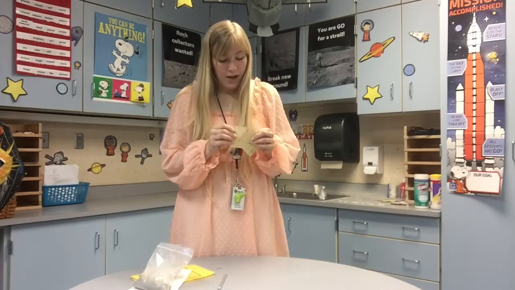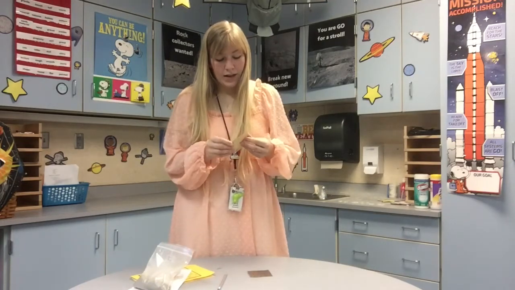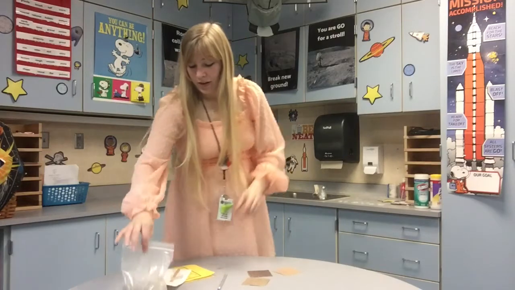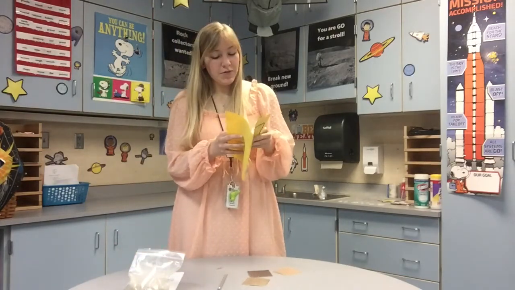So for today, we're going to talk about why does sandpaper have the sand on it? What does the sand do for sandpaper? What do you think? Why would they put sand on sandpaper? What do people use sandpaper for? You can use it to make things smooth. It's a rough surface. So let's go ahead and open up in our science notebook to our page for today.